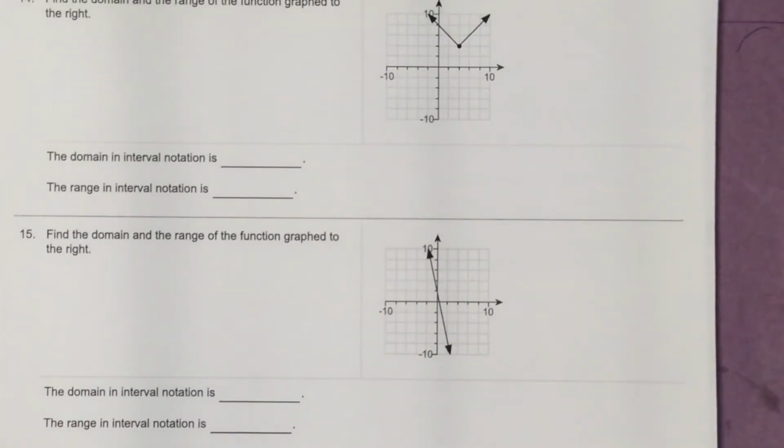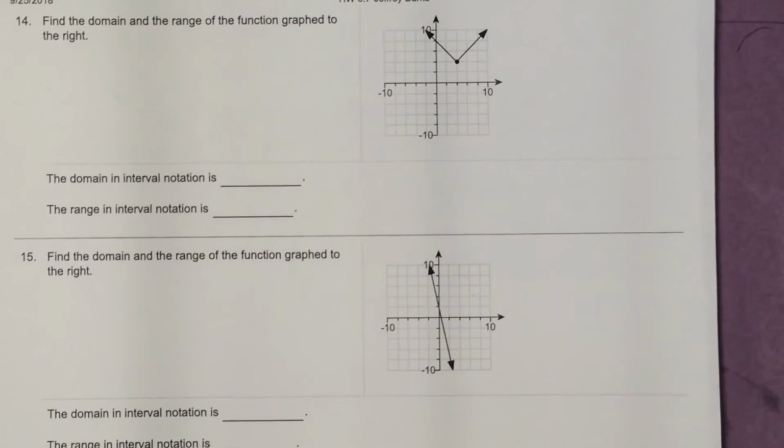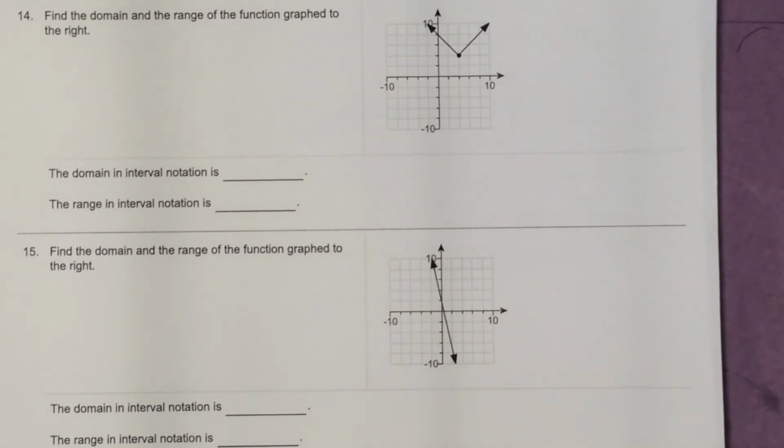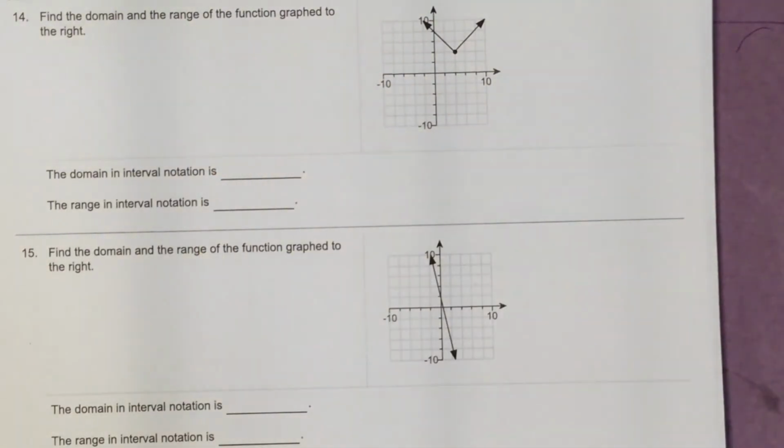Last two questions just touch upon a topic that we're only going to touch on a little bit, but you're going to learn in much more detail in the next couple of math classes that you'll need to take. 14, it says find the domain and range of the function. So when we're looking at domain here, some of this is a little conceptual, so you want to be careful. When we look at the domain, remember, it's all the possible values of x.